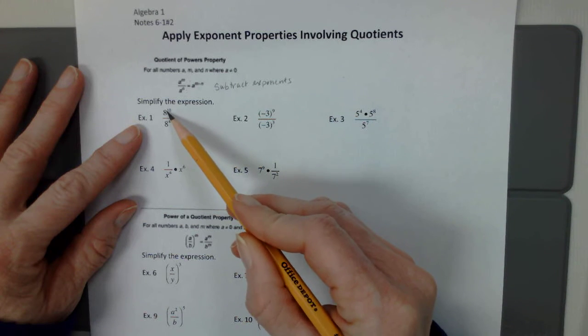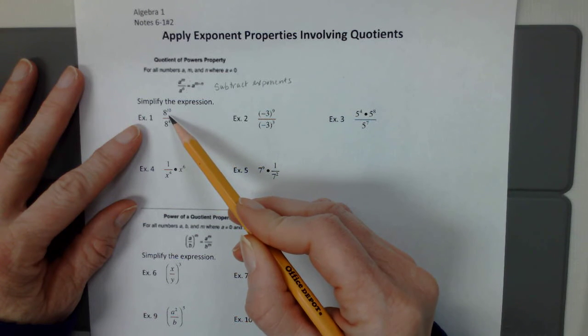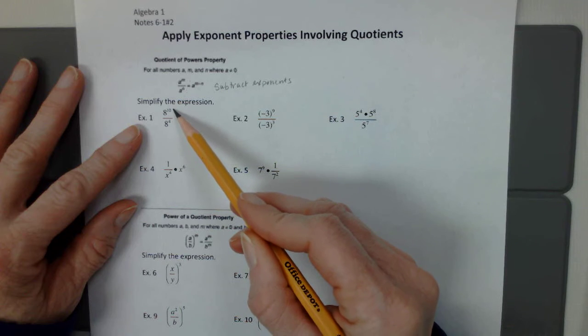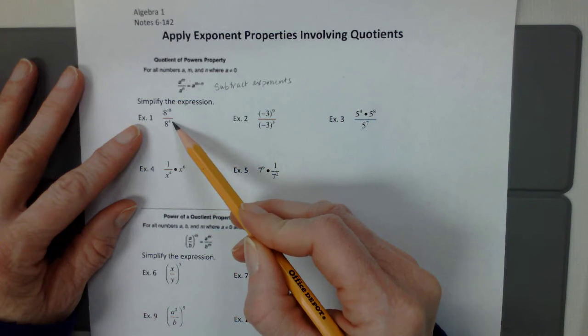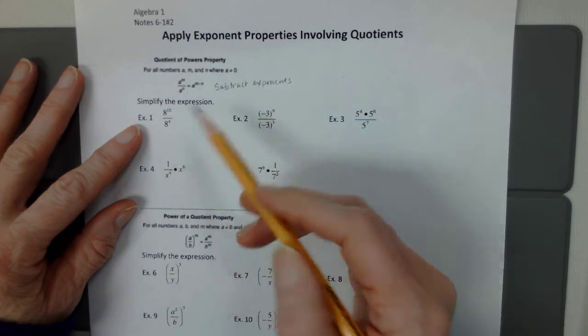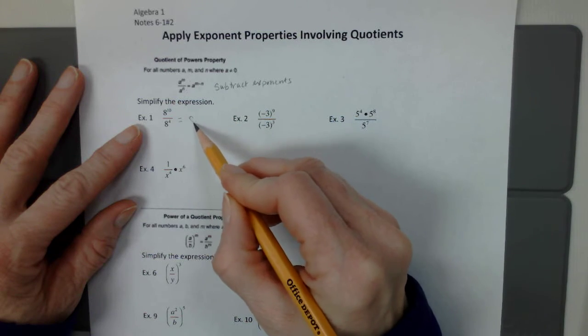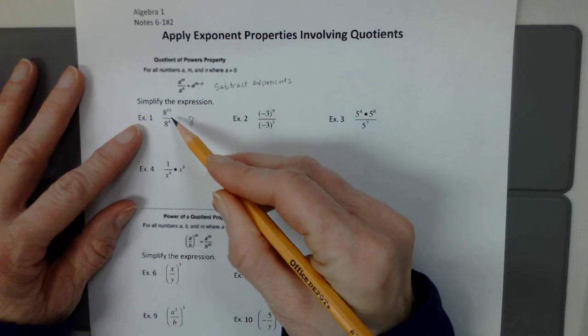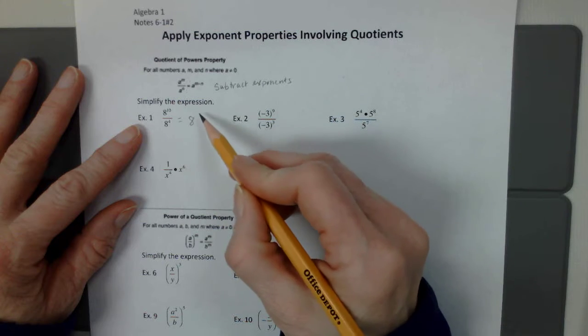And again, the base has to be the same. This rule only applies when the base is the same. So I have 8 to the 10th over 8 to the 4th. The base is going to stay the same, and I'm going to subtract the powers. 10 minus 4 is 6.